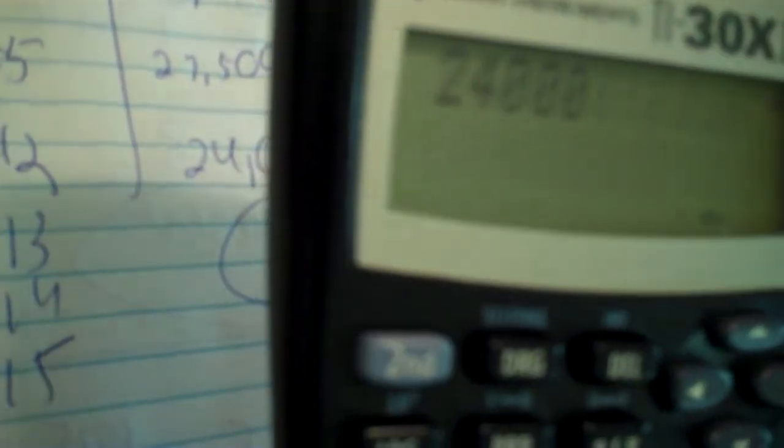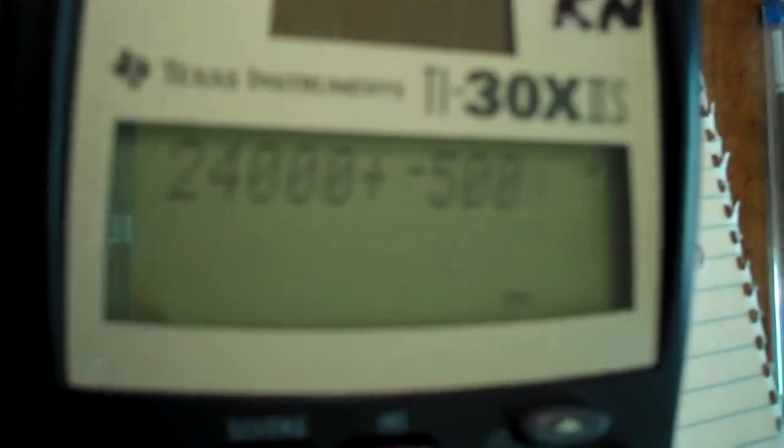Okay, and the point of that is, if I went 13, 14, 15, I just add negative 500 every time for my feet, every time the minutes increase by 1. So 23,500 here, 23,000, 22,500. So that's what a constant rate would do. Okay, so that's the first thing on that agenda.